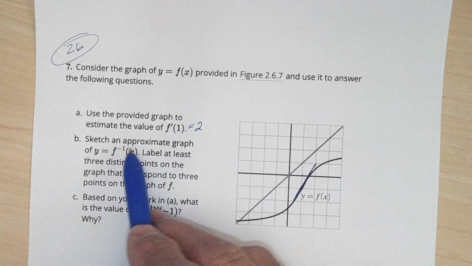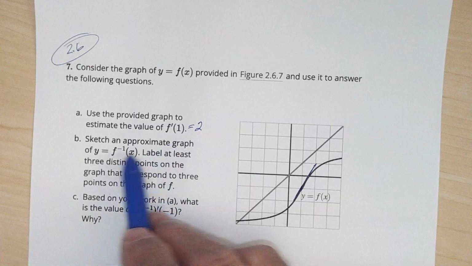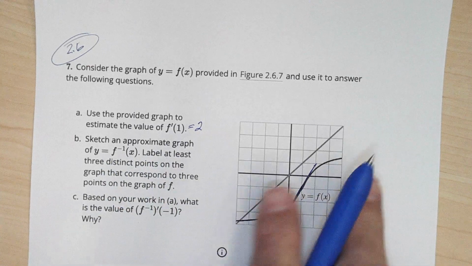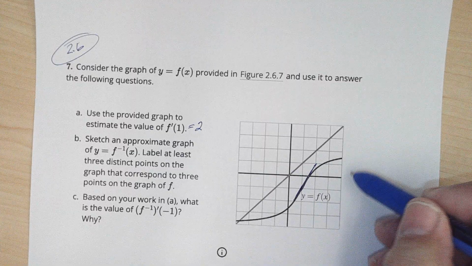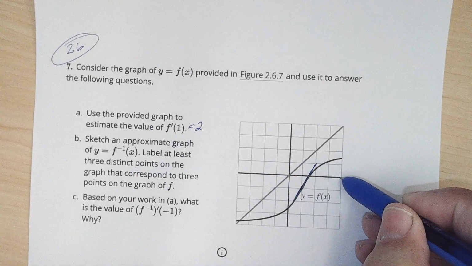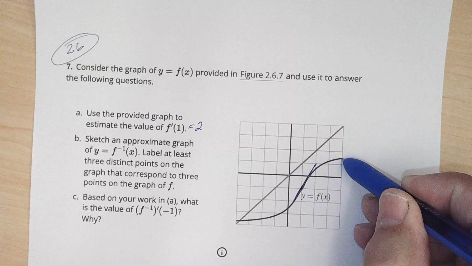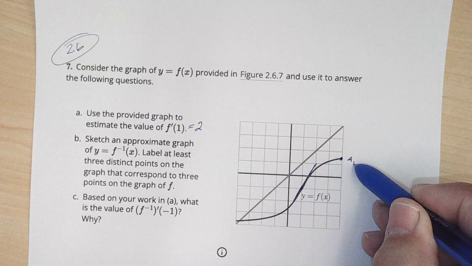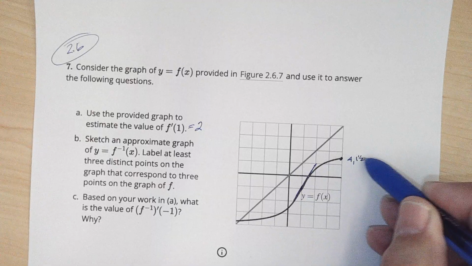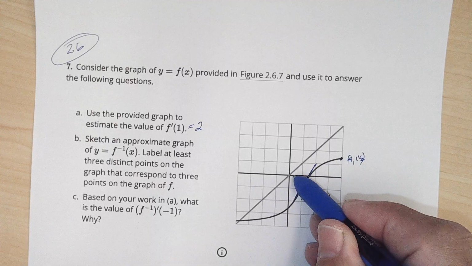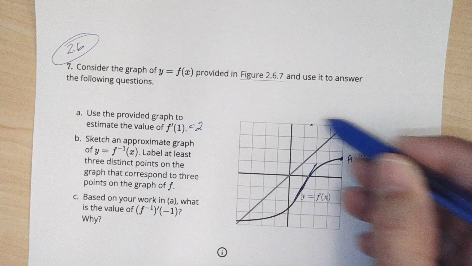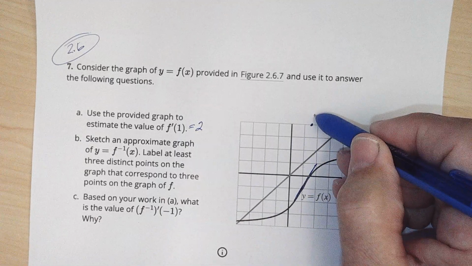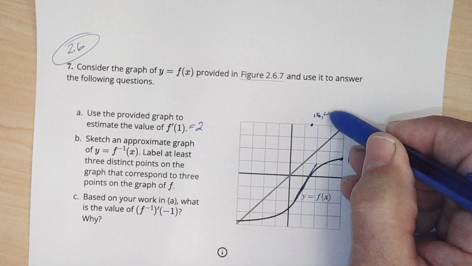And then sketch an approximate graph of the inverse of this. The inverse is the x's and y's switched. So if I go to here, this point would be 4, 1.5. So the inverse would be 1.5, 4. This point's inverse is over here, 1.5, 4.